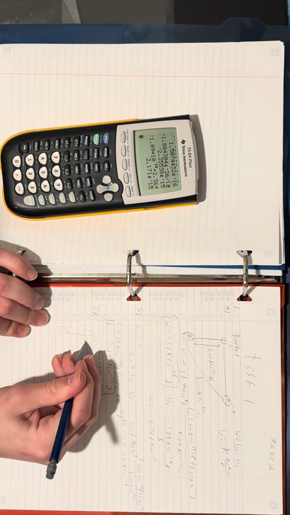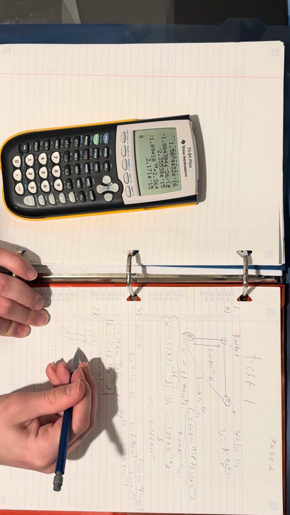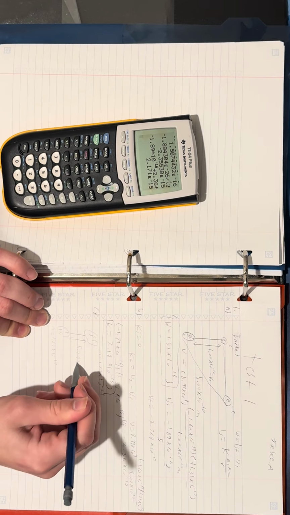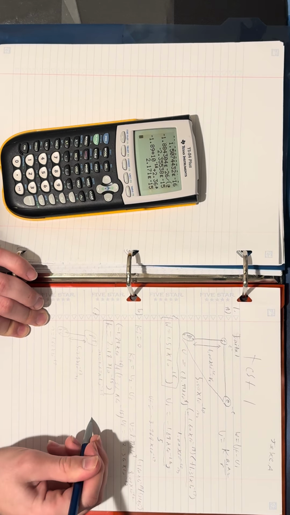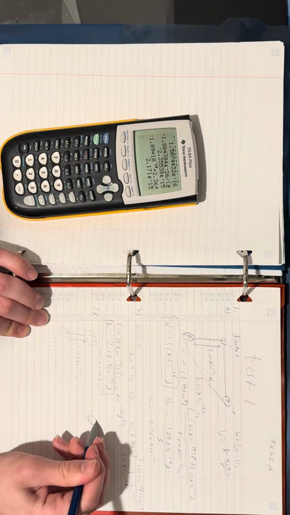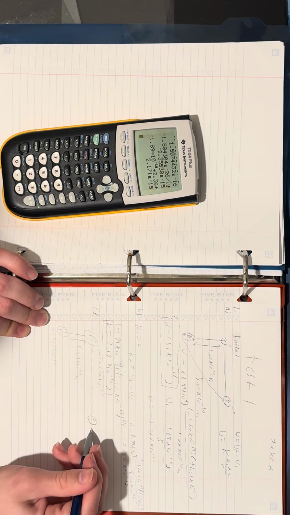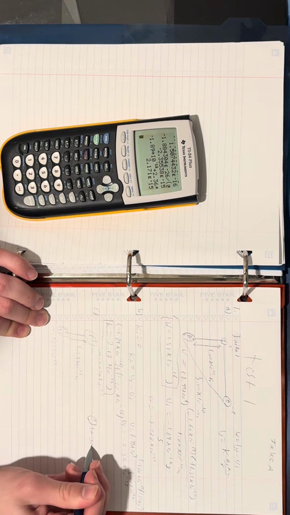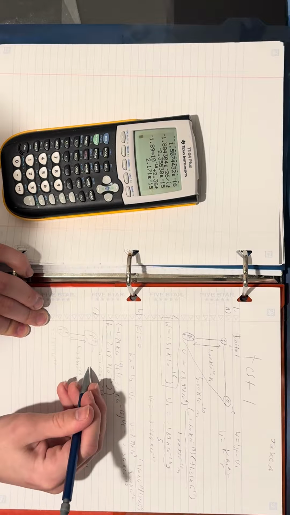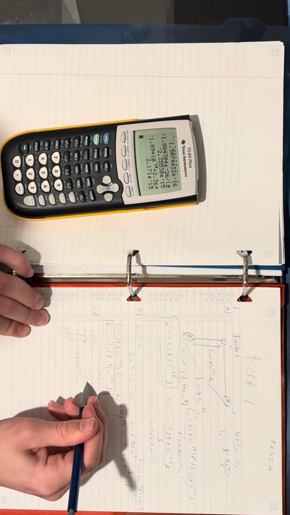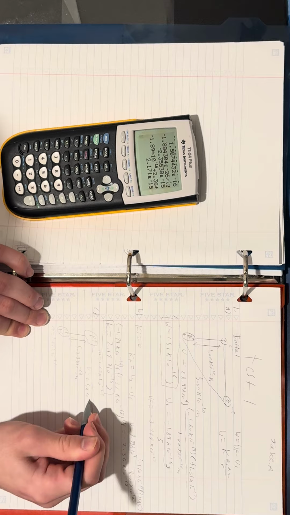And the distance between them is going to be 5.29 times 10 to the negative 13 meters. And then over to the right, the velocity to this mysterious target nucleus is going to be V equals 2.5 times 10 to the 6.